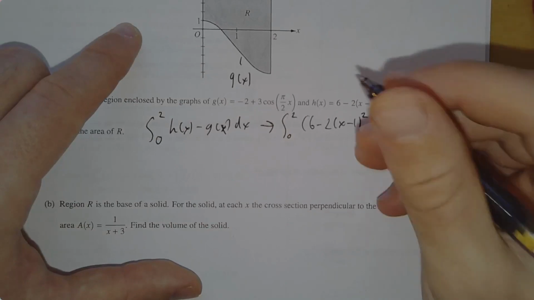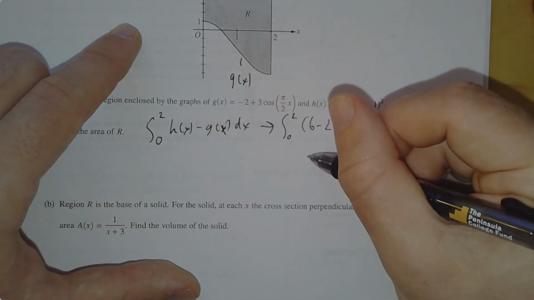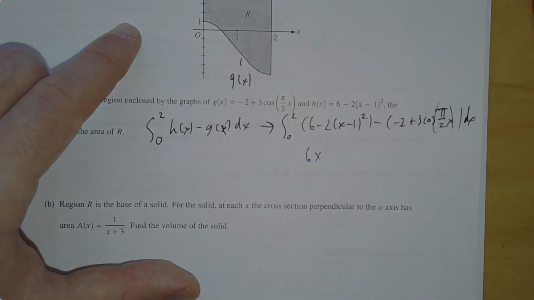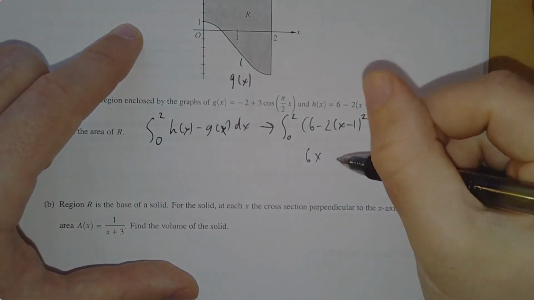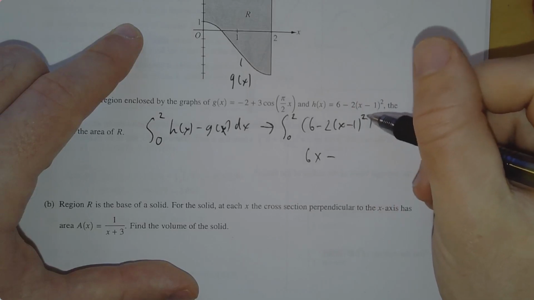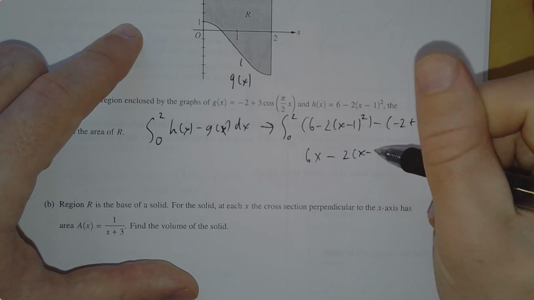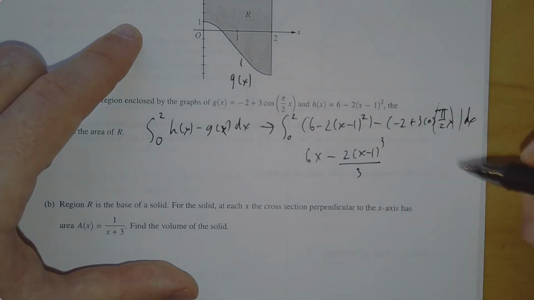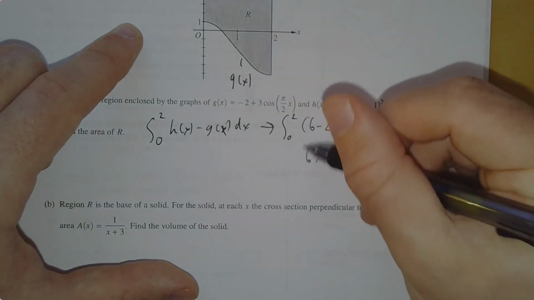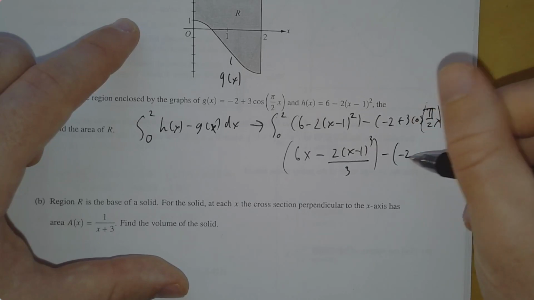We integrate here. You're going to get 6x minus, just add 1 and divide, (2x minus 1) to the third all over 3, all in parentheses, minus negative 2x.